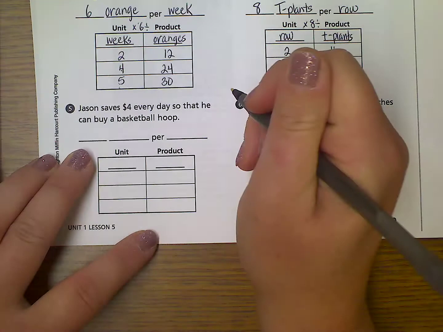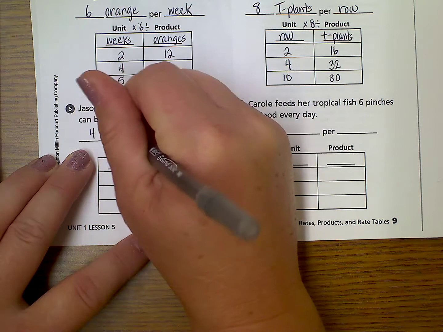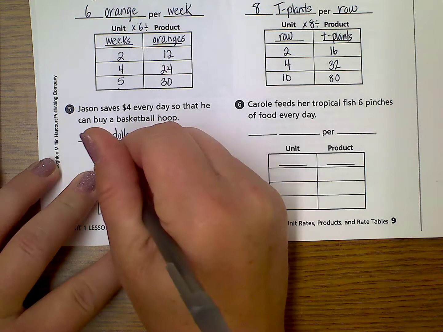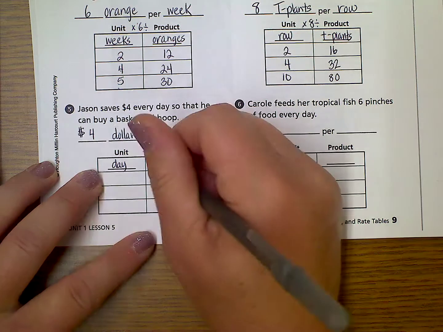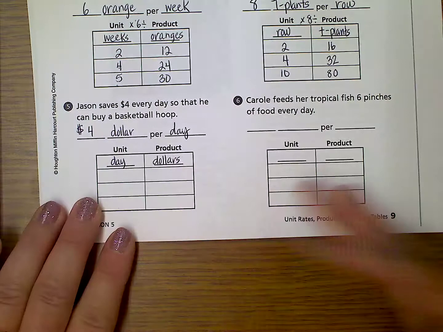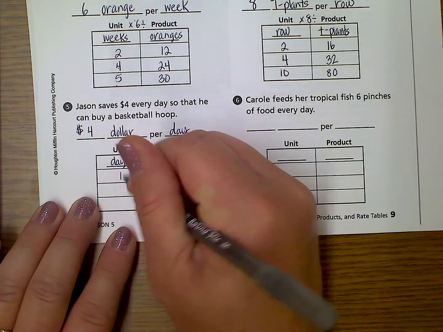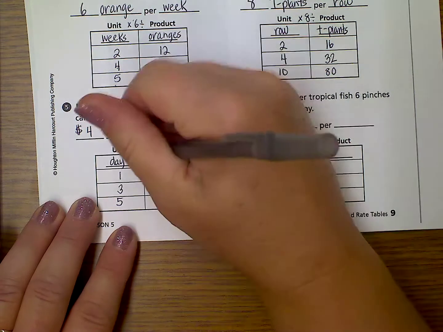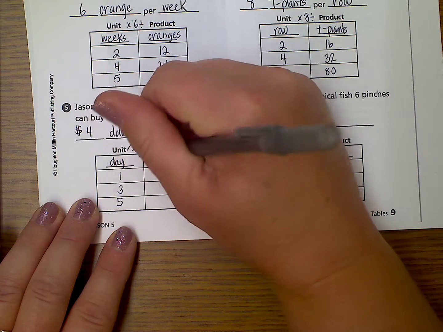So $4 per day. So we're going to put the days as our unit. And the dollars, I don't like not having the dollar sign, I'm sorry. I just feel like that's how you know it's money. And then let's say, again, they want scrambled rates, so I'm going to pick 1, 3, and 5. So some odd numbers thrown in there. And then again, we're going to multiply everything going this way by 4, and anything going that way gets divided.